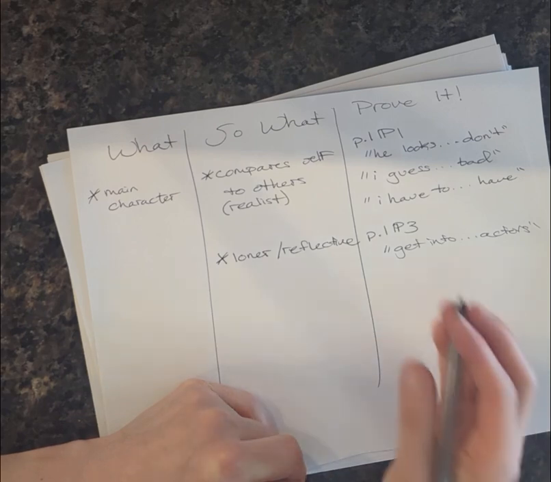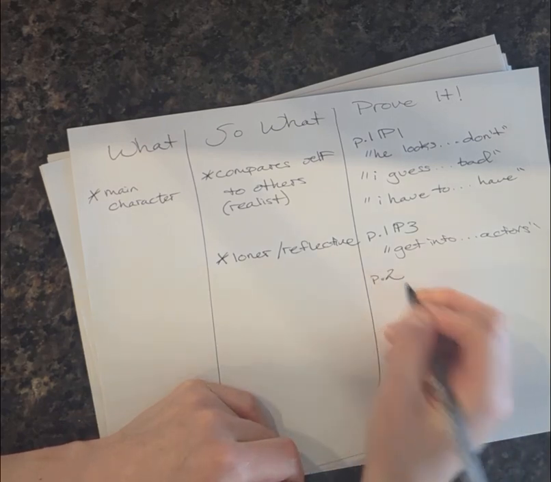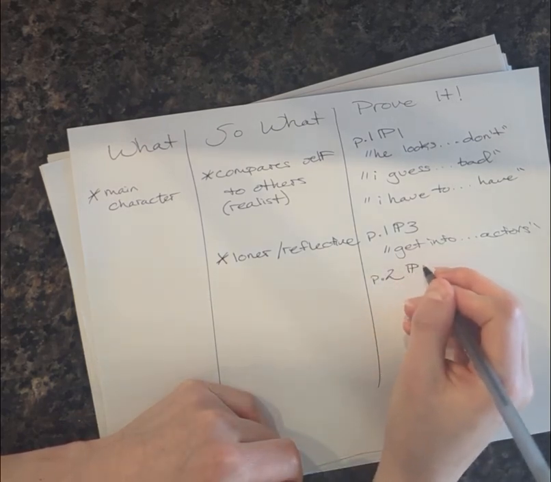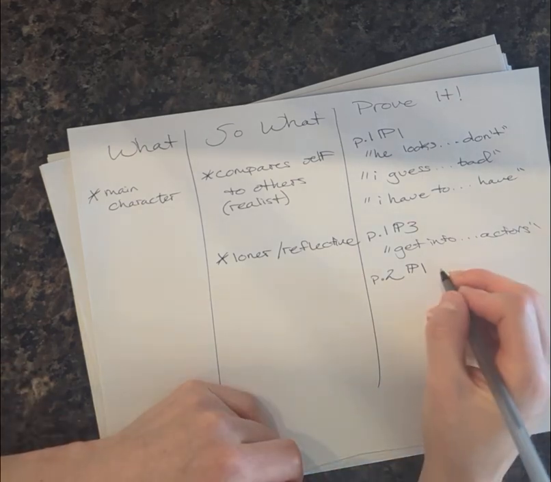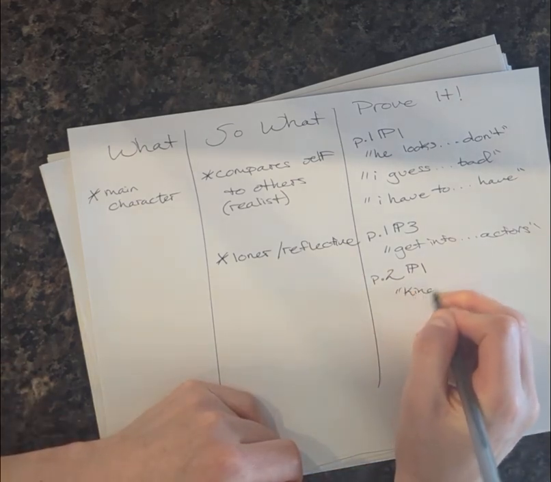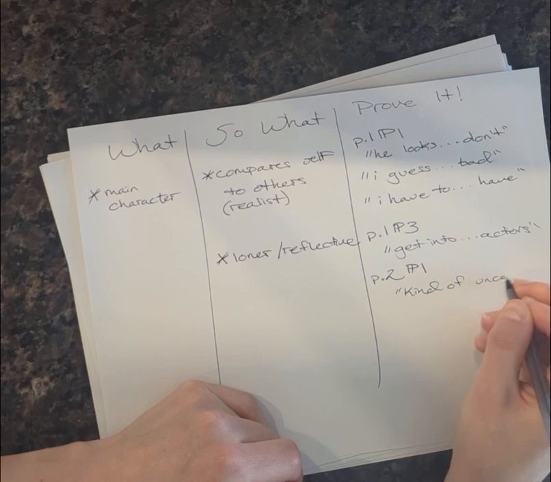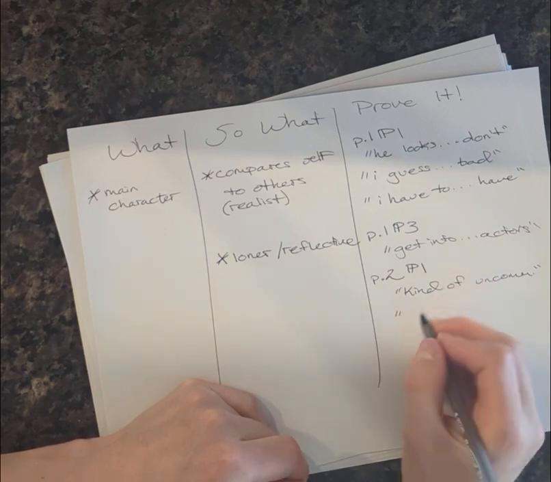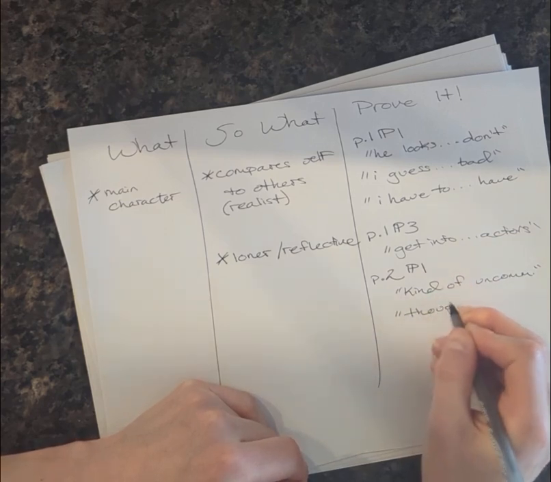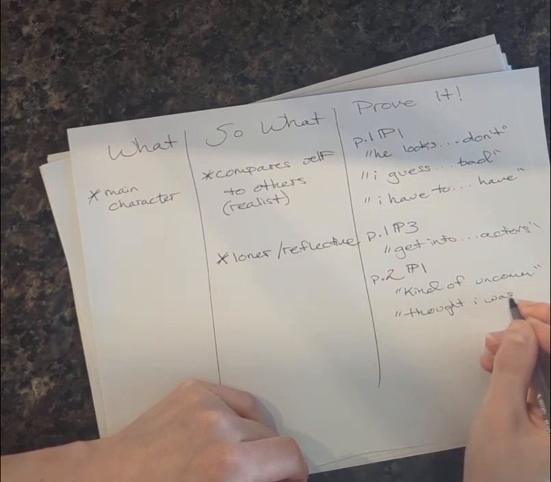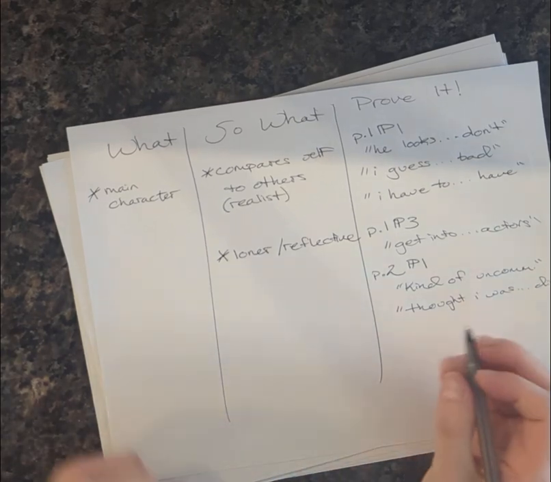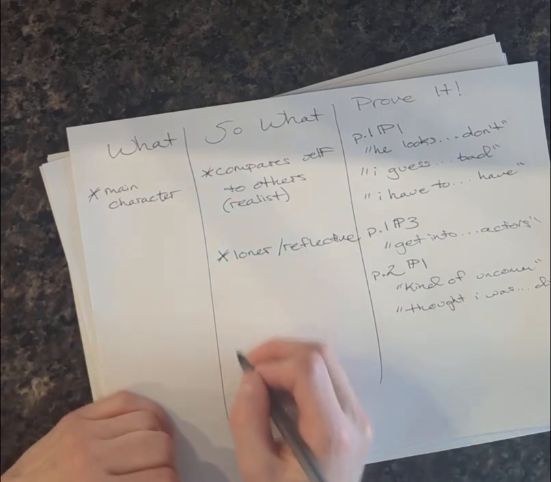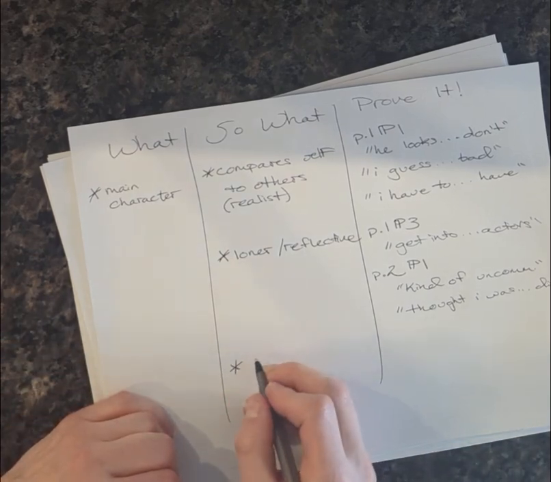And we'd be able to then move on to page 2. We might pull another quote from paragraph 1 there, "kind of uncommon." We could also say, for example, "thought I was the only one who did." We might say as well that this narrator is a little bit of an escapist.